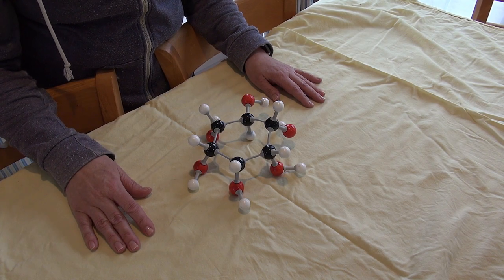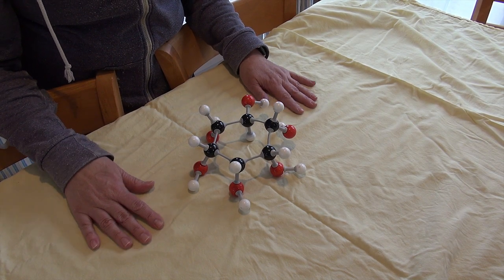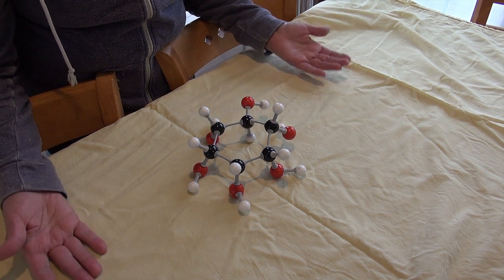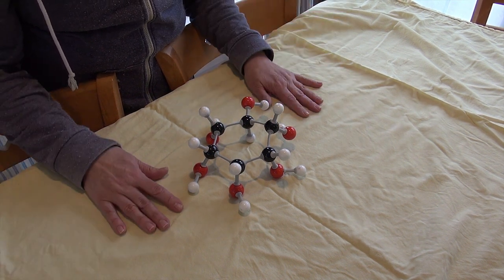Welcome to my dining room table, which is covered with a crappy yellow piece of fabric, which if I knew you were coming, I would have ironed, but that's no big deal.